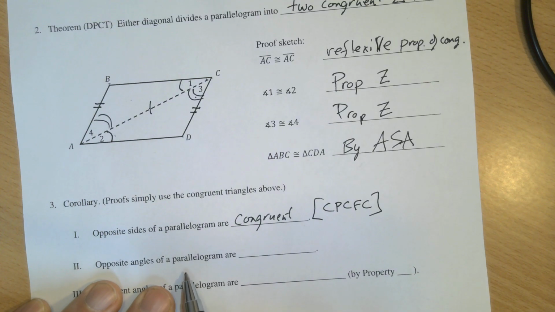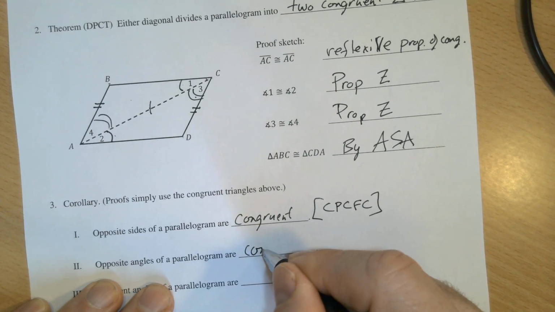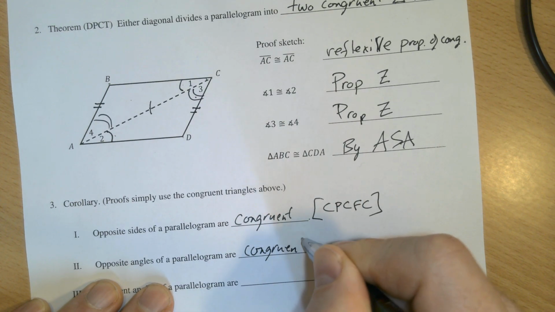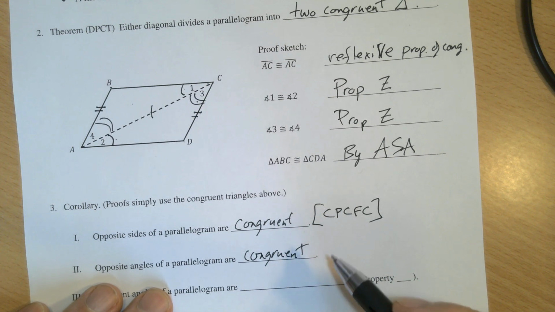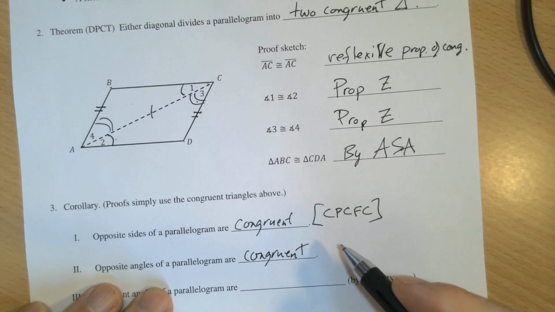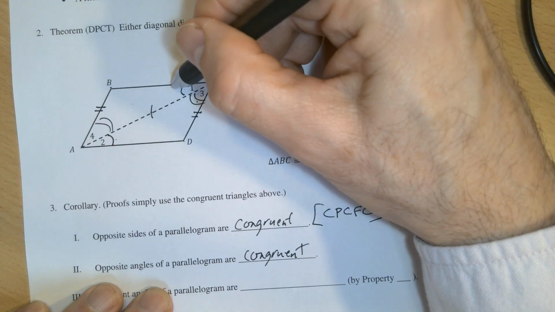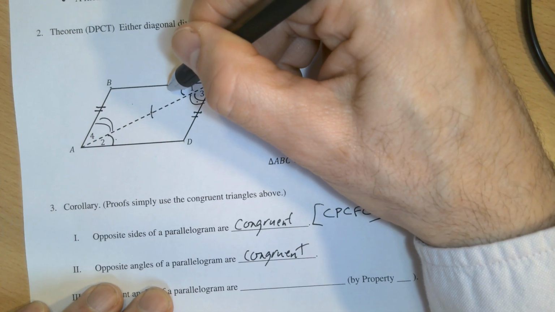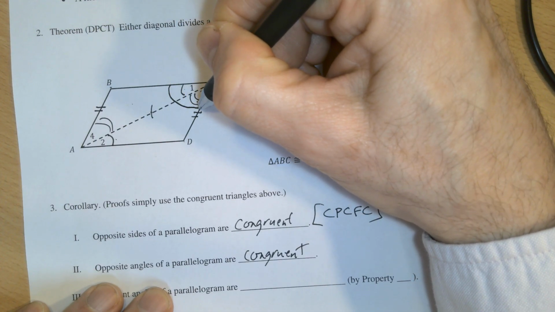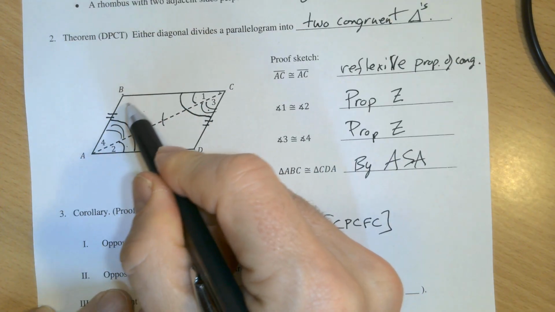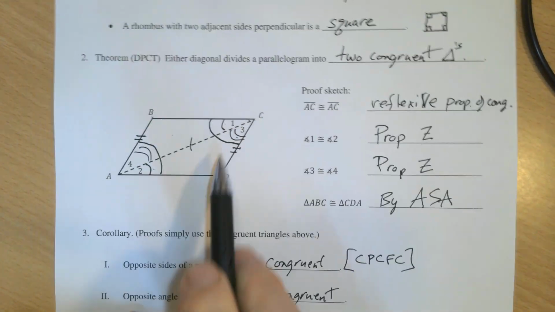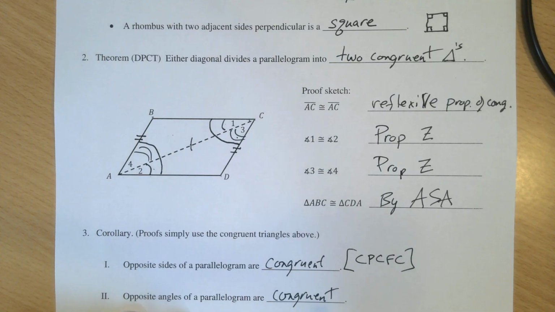Second one, opposite angles of a parallelogram are what? They're also congruent. Now, in the picture, what are we talking about when we see opposite angles of a parallelogram? We're talking about this angle and this angle. Or I could have picked the angle B and the angle D. But we've already got these ones kind of broken up.